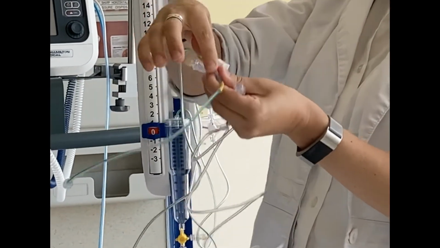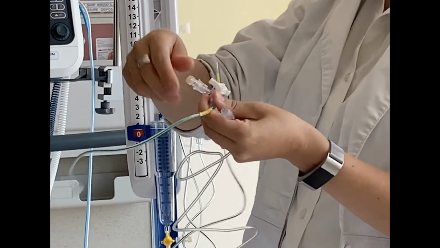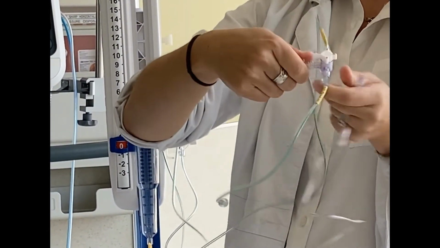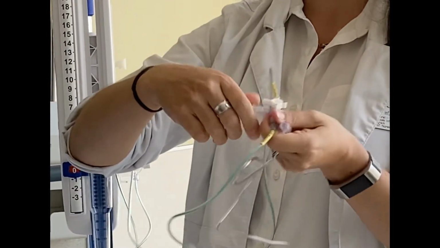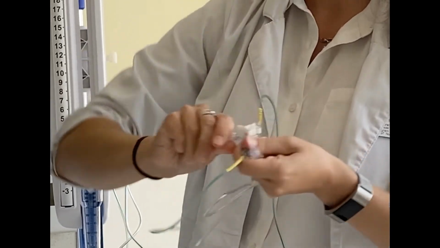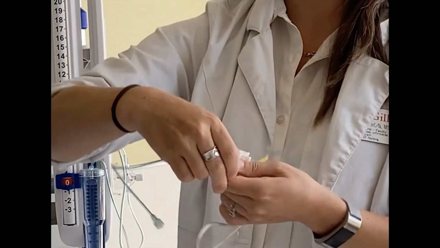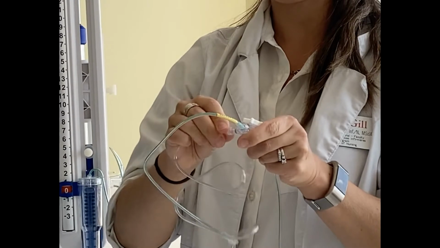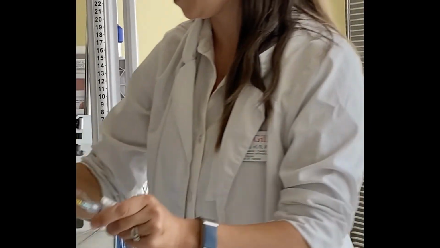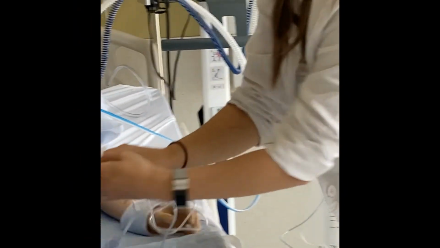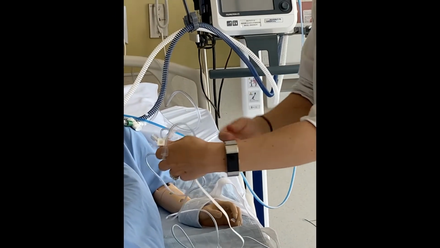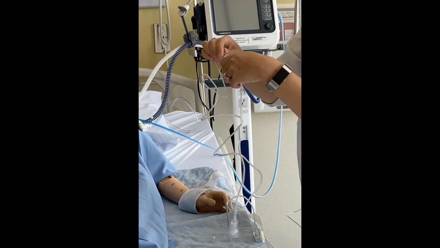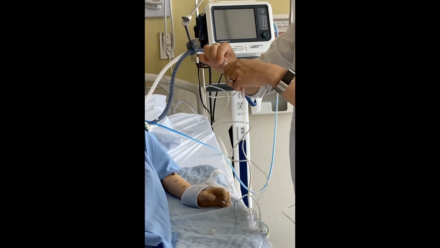So this is where my CSF measurement line originates. Because this is a 3-way stopcock, I can take off this cap, connect my pressure tubing here, and then connect it directly to the transducer. Of course, all of this would be primed with sterile saline with no preservatives.